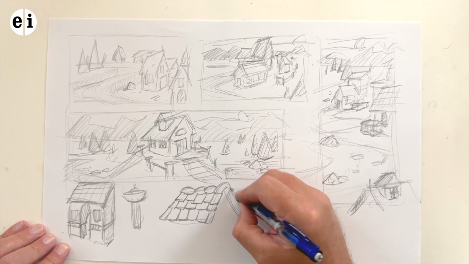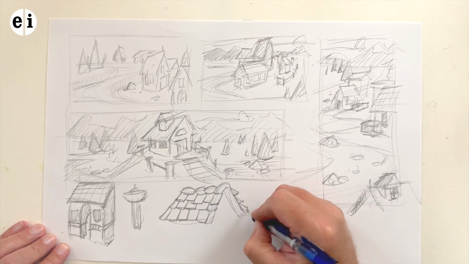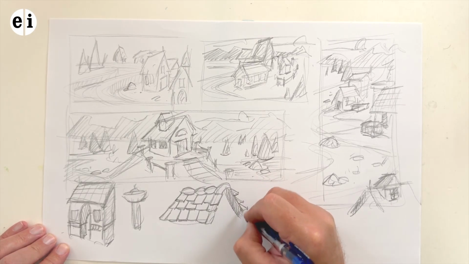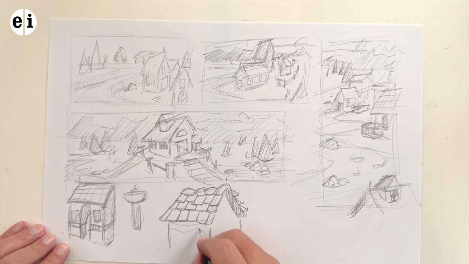And on the side here, the overhang, so the shingles would be popping up a little bit, overlapping. All right, I'm just going to shade that in there to give it that look of being underneath the shingles. It's going to drop down the building a little bit, with shading there too.